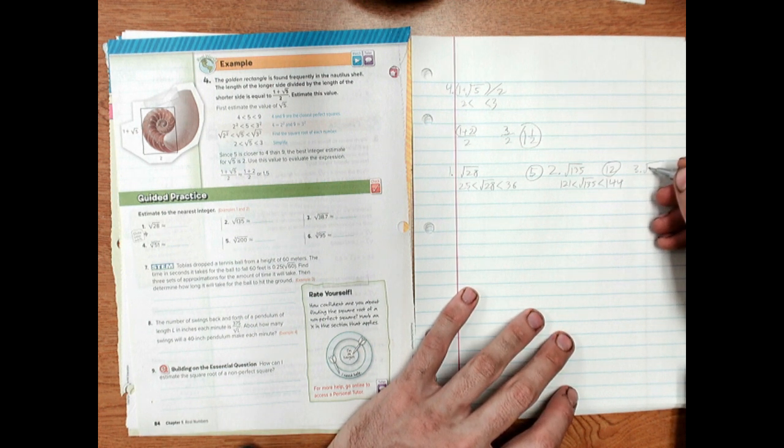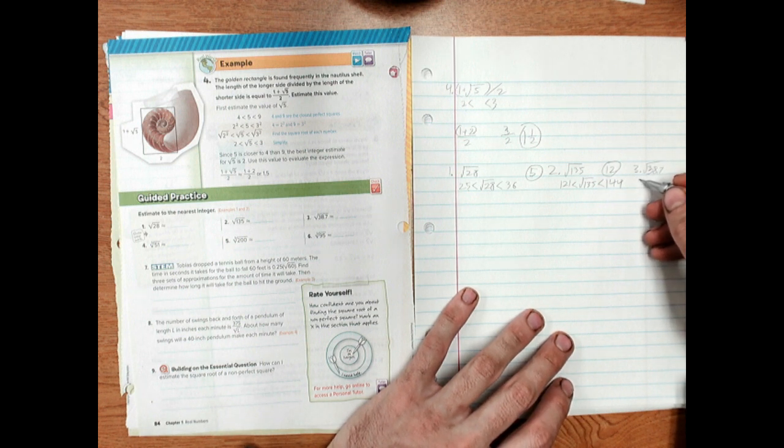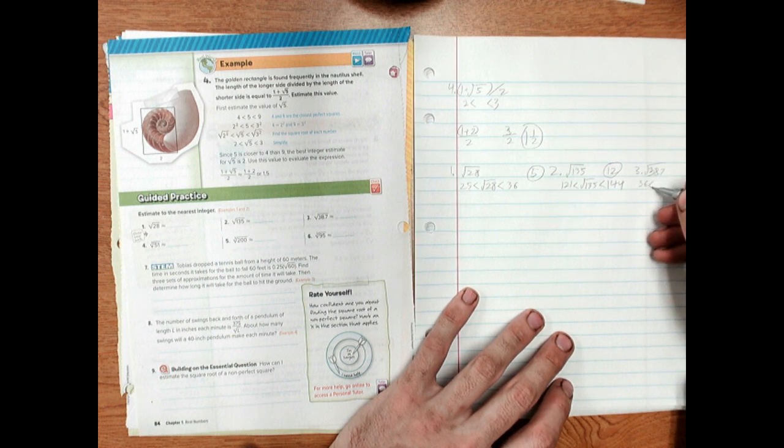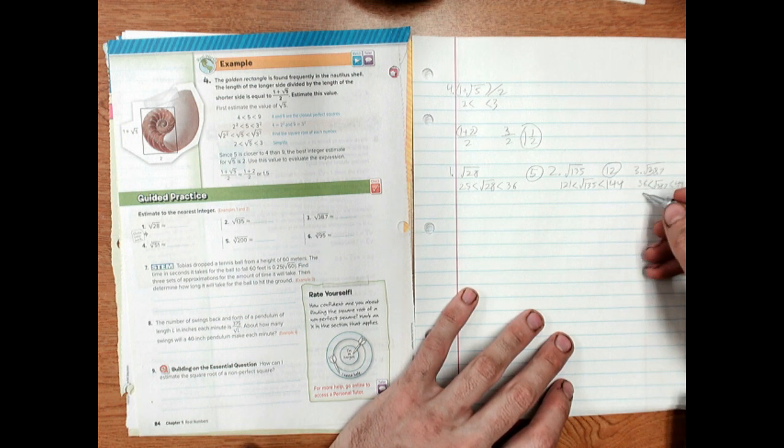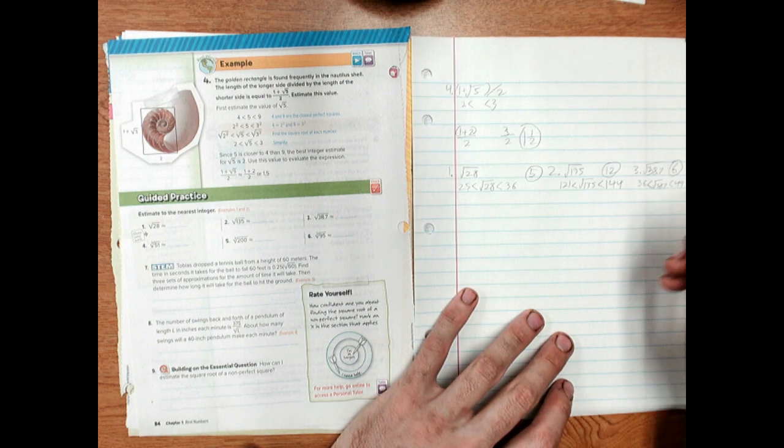Square root of 38.7. Well, square root of 36 is 6. And square root of 49 is 7. 38.7 is only 2.7 away from 36. So 6 is the closer one. 6 is our answer.